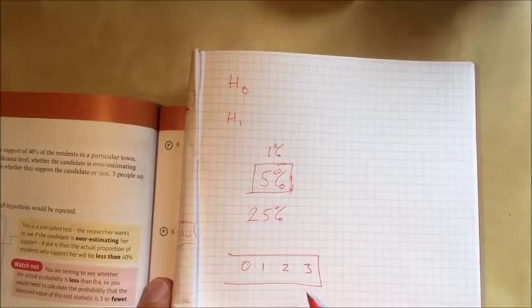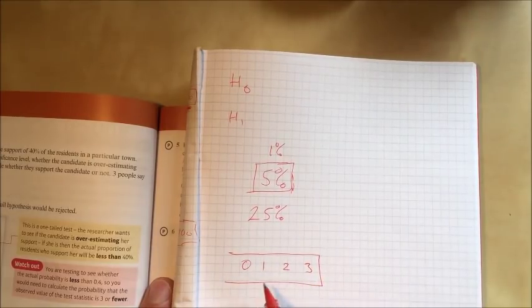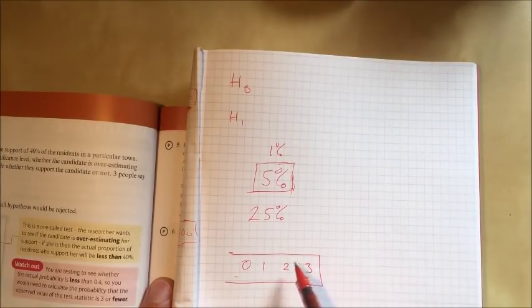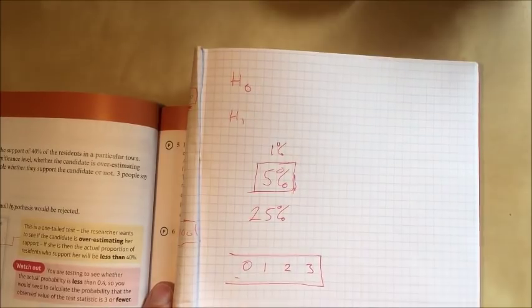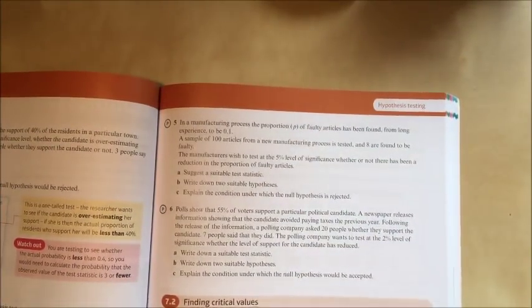We don't say what's the probability of getting the result 3 out of 20. We say what's the probability of getting the result 0, 1, 2, or 3 out of 20. What's the probability of being in that region? So if our test statistic is 3, we're asking the question, is that probability of getting 0, 1, 2, or 3 5% or lower? If the probability of getting 0, 1, 2, or 3 is less than 5%, we have a significant result, okay? So let's crack on and have a look at one of the questions then.